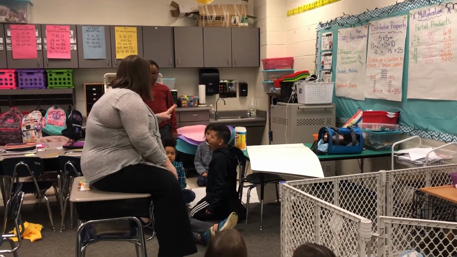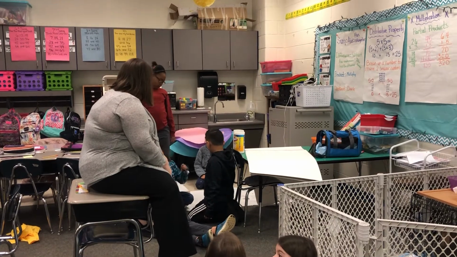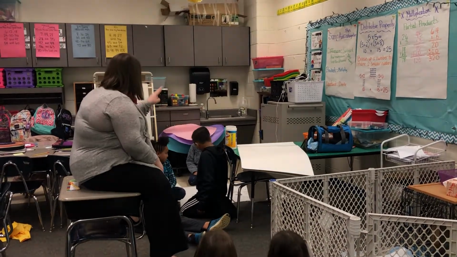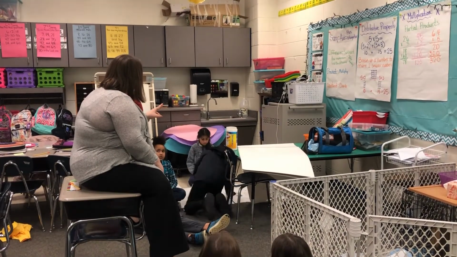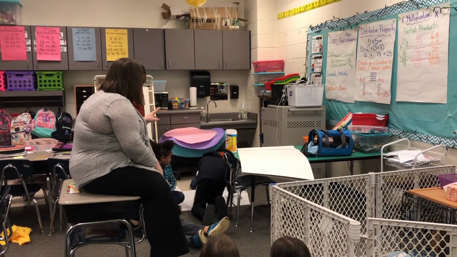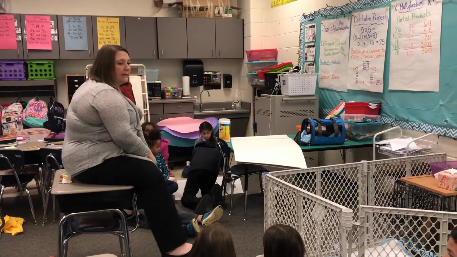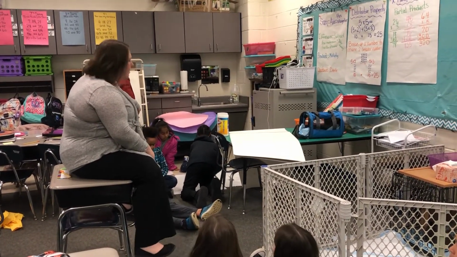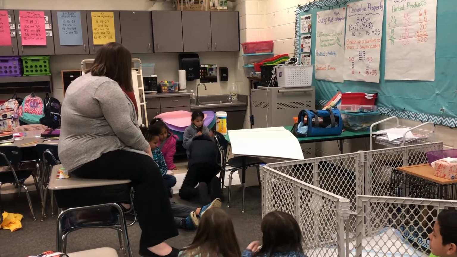What else could it fit in? It could fit in rhombus. It could fit in quadrilateral. Now let me ask you this. She says it can't fit in trapezoid. Could it? What is a trapezoid?